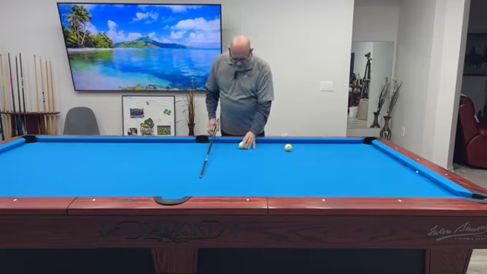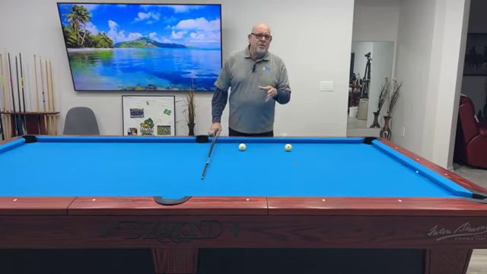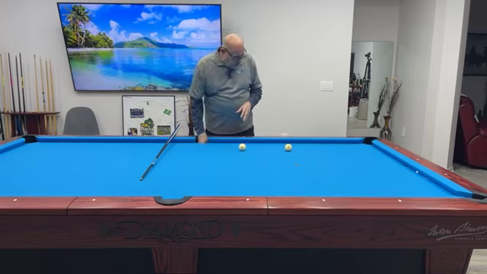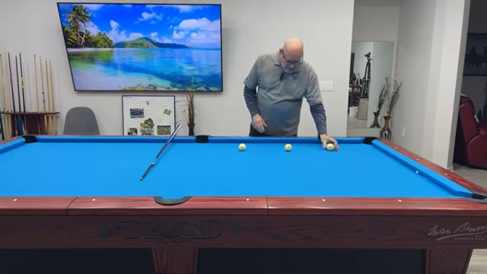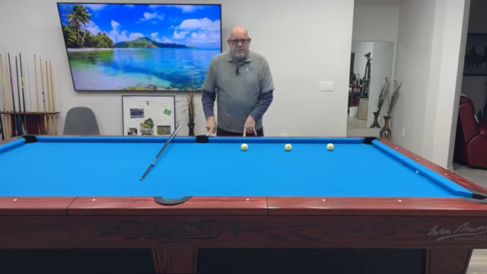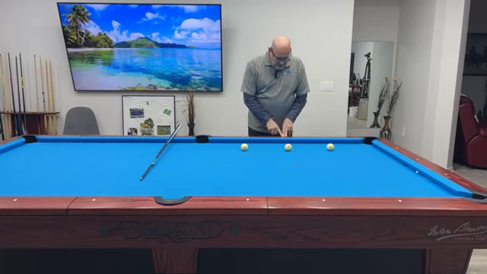So I want to give you a little bit more on how to utilize this as a kicking method. So you know that one diamond is the equivalent of one tip of English, and two diamonds is the equivalent to two tips of English.